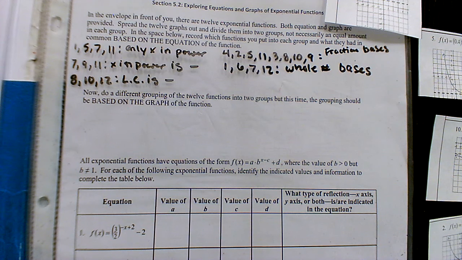We got three groups now. It starts here, therefore it doesn't approach it.